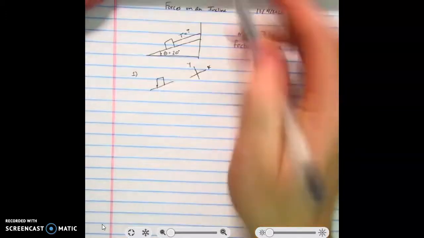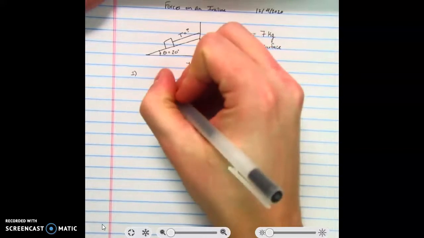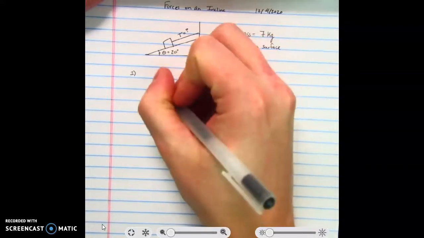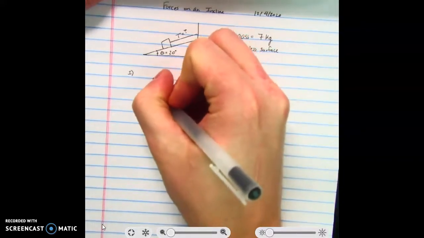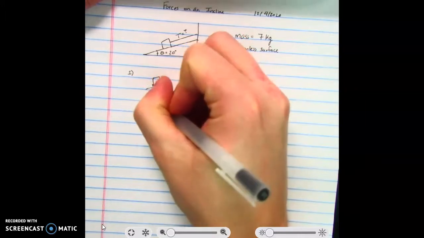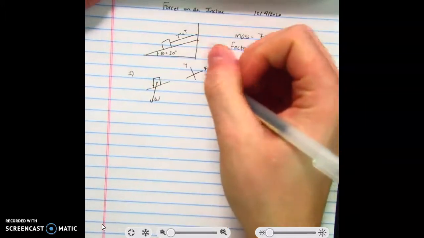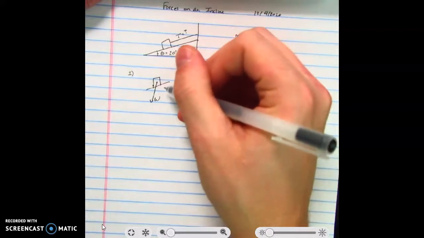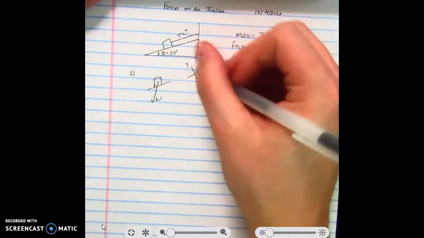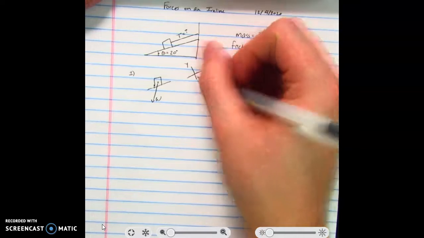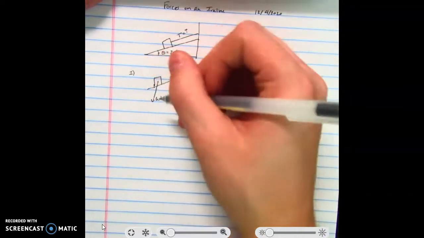So let's go in the free body diagram. First and foremost, we have weight. Weight points vertically down. There's going to be a lot of you who want to draw weight along like it's the y-axis here. That's wrong. It must be going vertically downward.